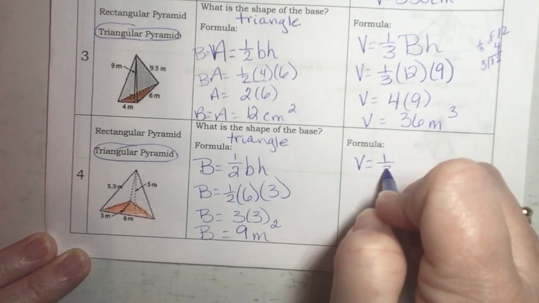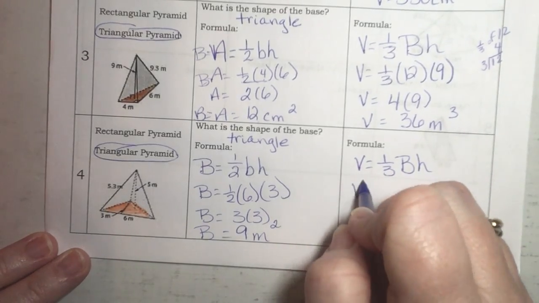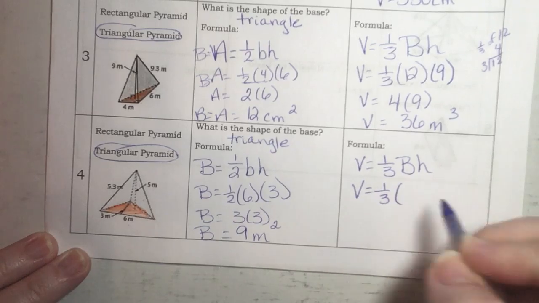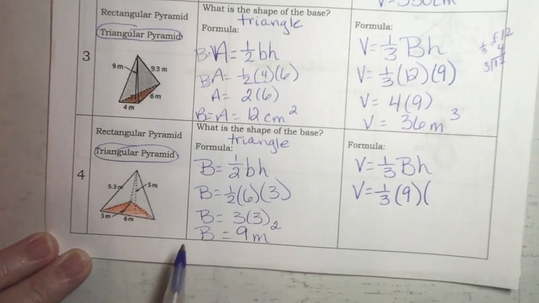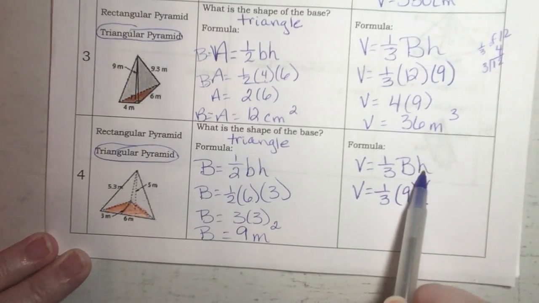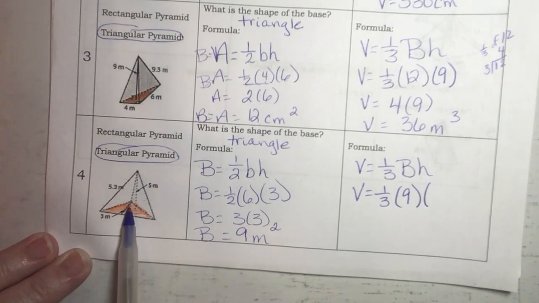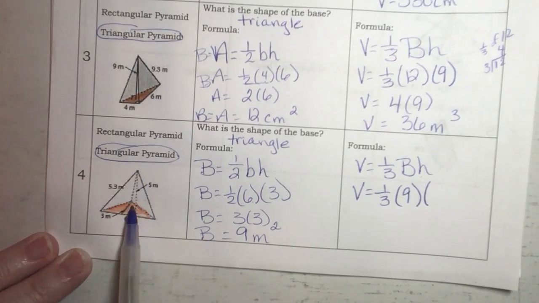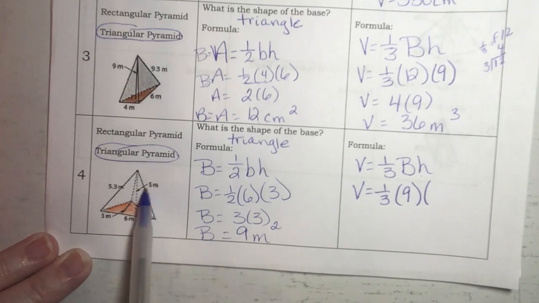Volume equals 1/3 the area of the base times the height. So volume equals 1/3. The area of our base is 9. And then our height, remember, this is the height of the pyramid. So I'm looking from the tip to the bottom, and I see a little arrow right there, and it's 5.